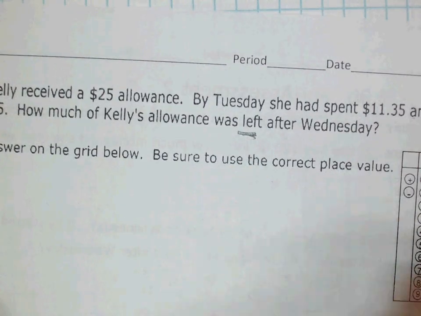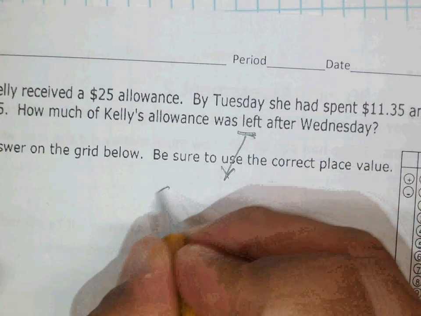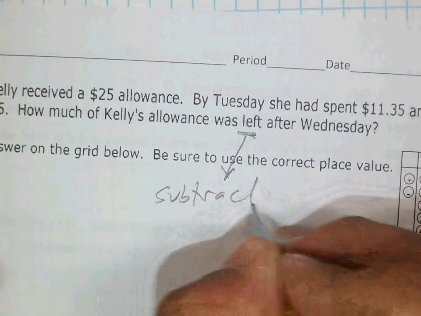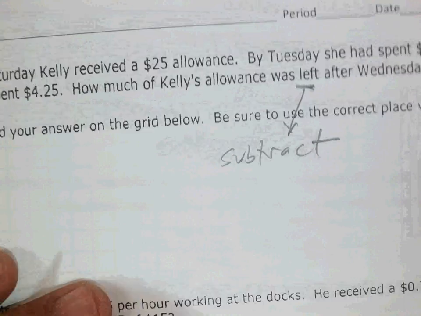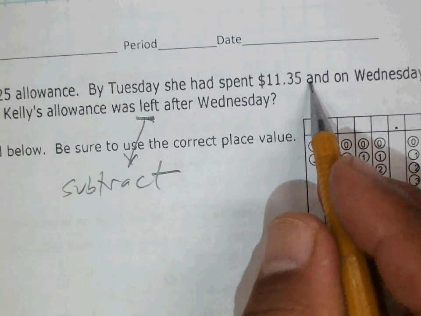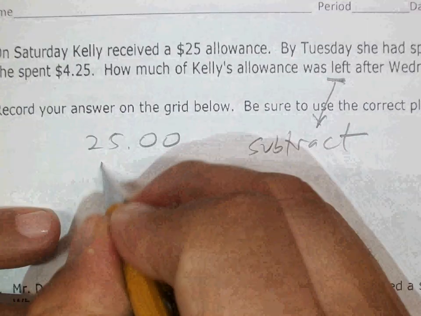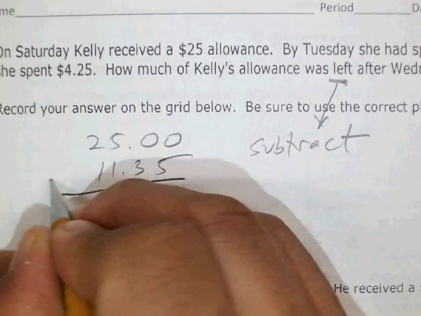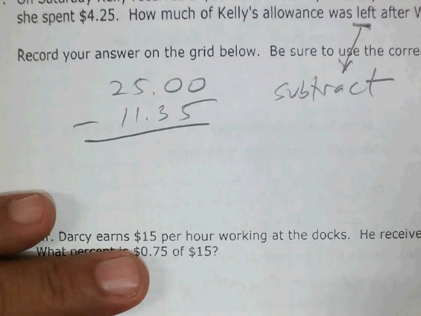"Left" again means subtract. So she has $25. She spent money. She spent $11.35, so put there, she spent $11.35. Subtract it.